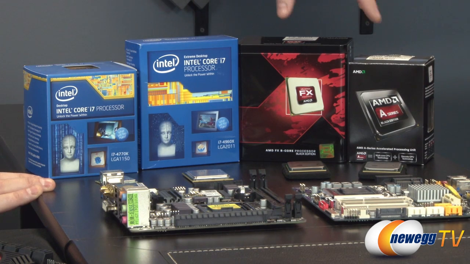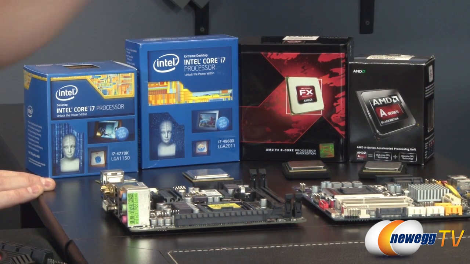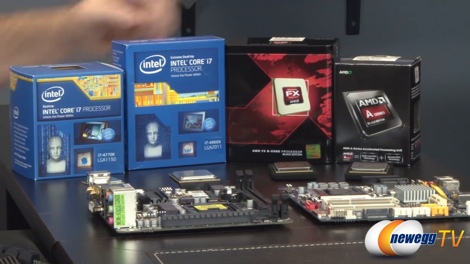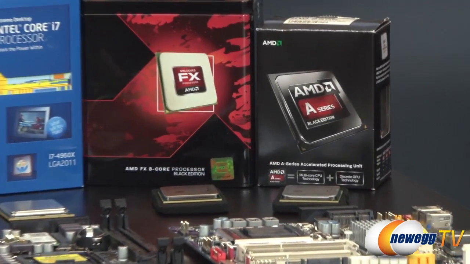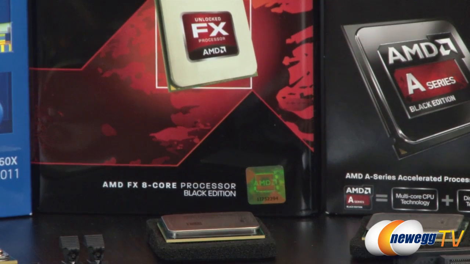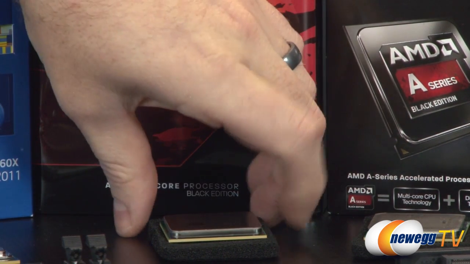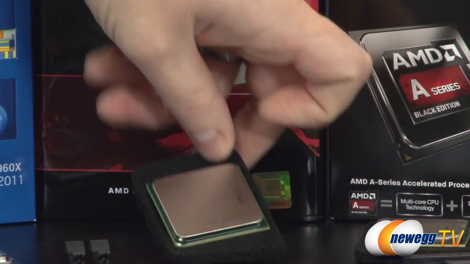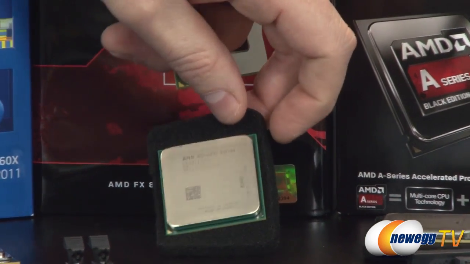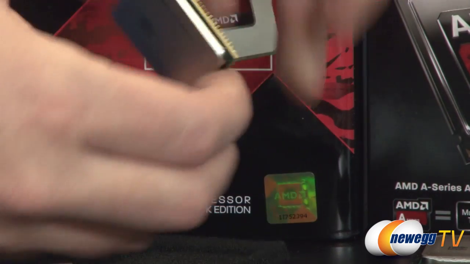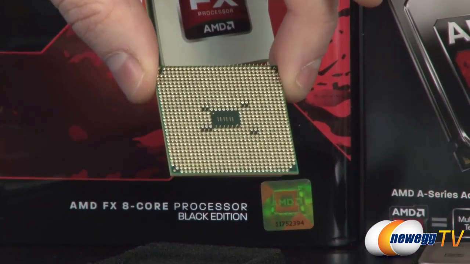Over on the AMD side, over here on the right, they also have a couple different lines of processors that are currently available. The tin right here is from their FX series of processors. Those currently use the AM3 Plus socket, so I happen to have one of those right here. You'll notice I have it on a bit of foam because these processors from AMD have pins on them. So those are the pins right there.